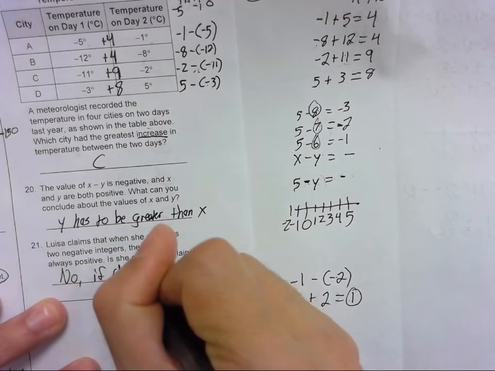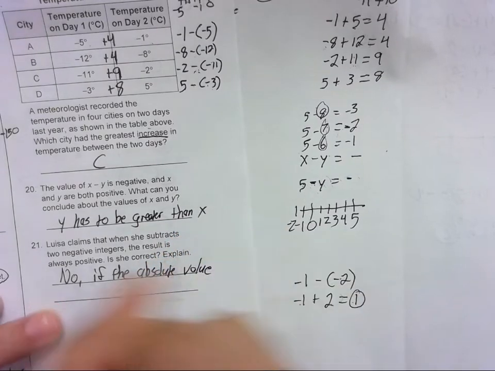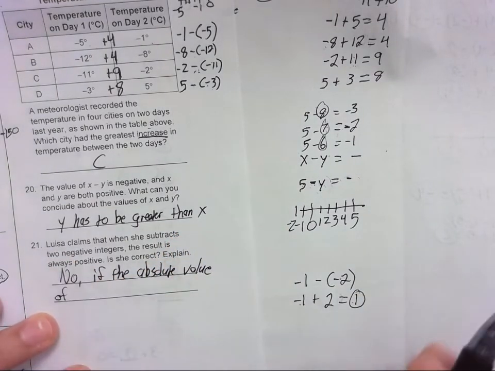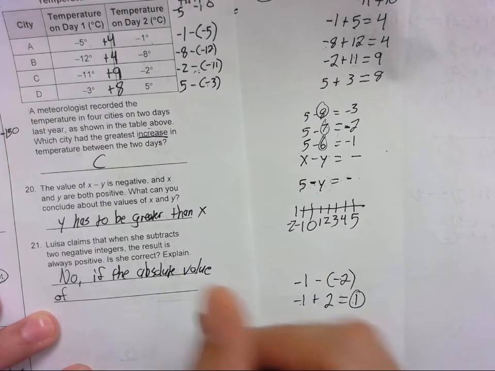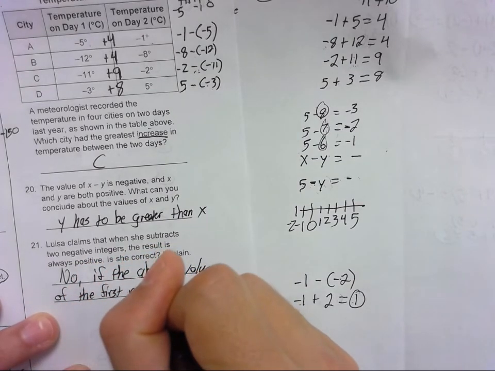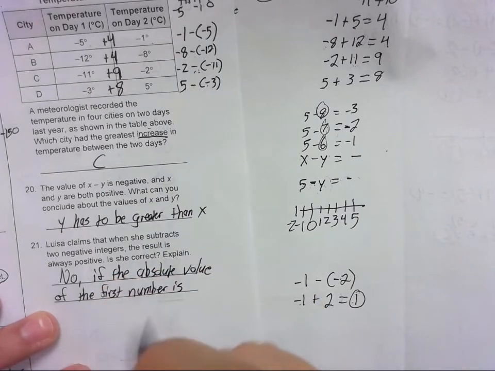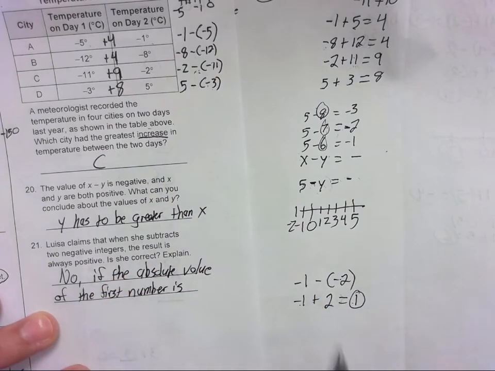If the absolute value of the first number is greater... oh, this is positive, I'm sorry.